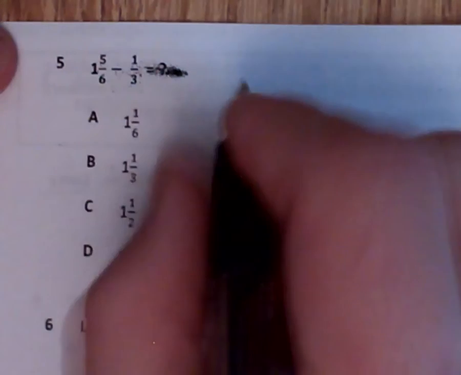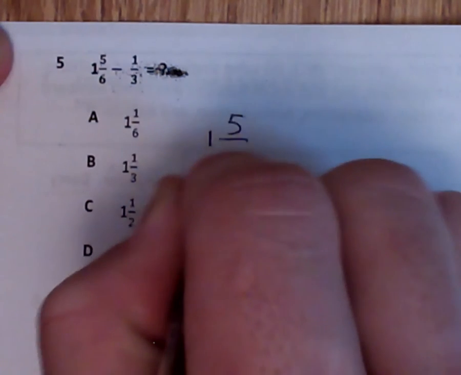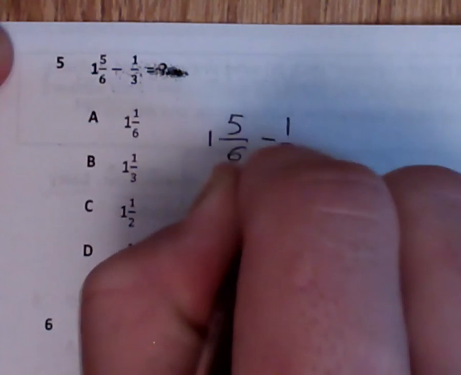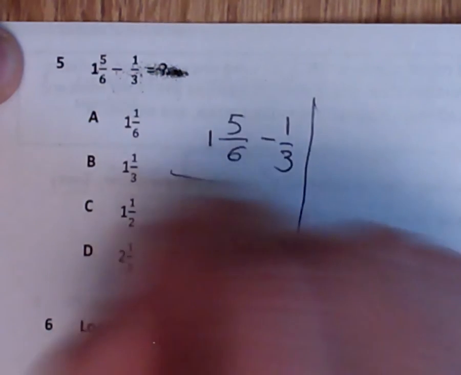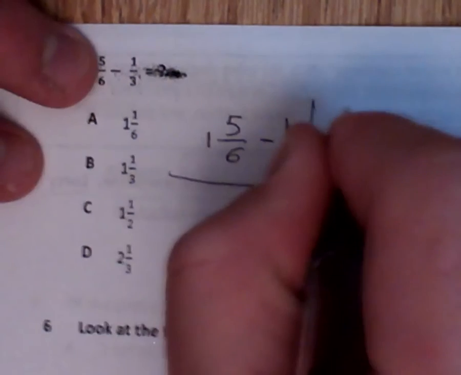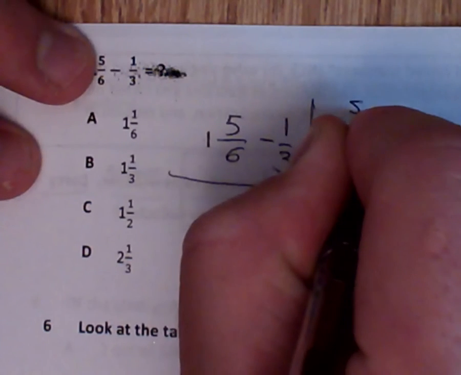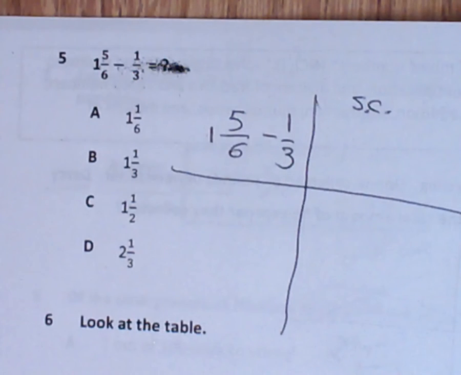1 5/6 minus 1/3. All right, so this is an add or subtract, so draw your big plus. The 4S chart, as we call it. This is where we skip count. I'm going to start using abbreviations. Skip count is SC. That way we've already written skip count on the other side, so we don't need to keep doing that.